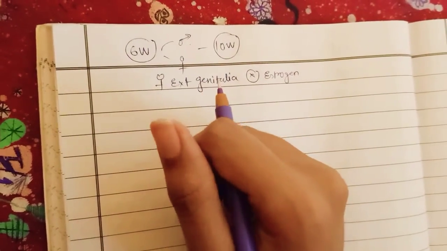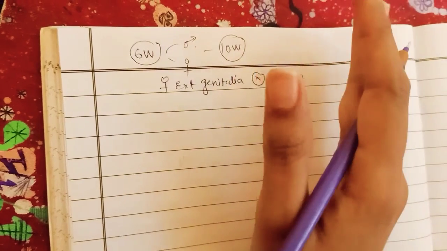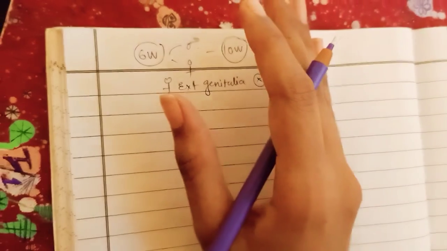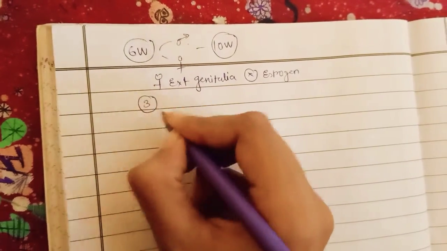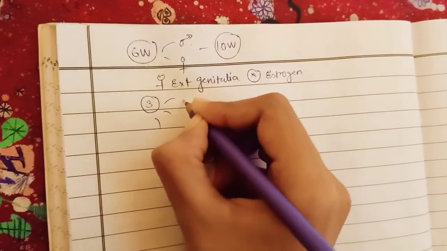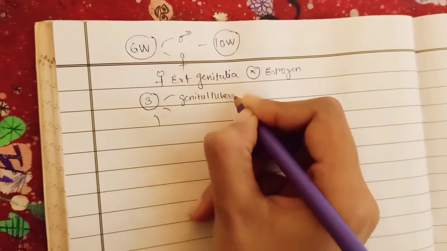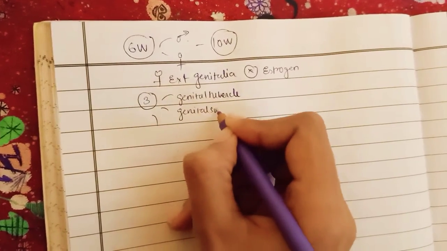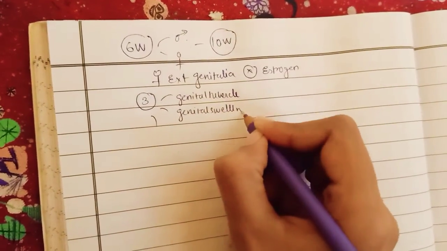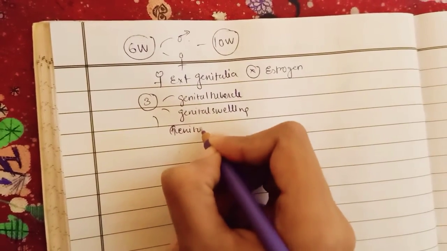Okay, now coming to undifferentiated external genitalia. So we said external genitalia is undifferentiated. When it is undifferentiated, it is divided into three structures. The first one is the genital tubercle. The second one is the genital swelling. I will show them by drawing, don't worry about this. And the third one is the genital fold.